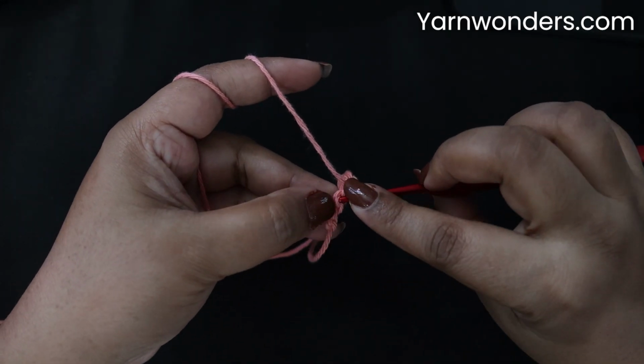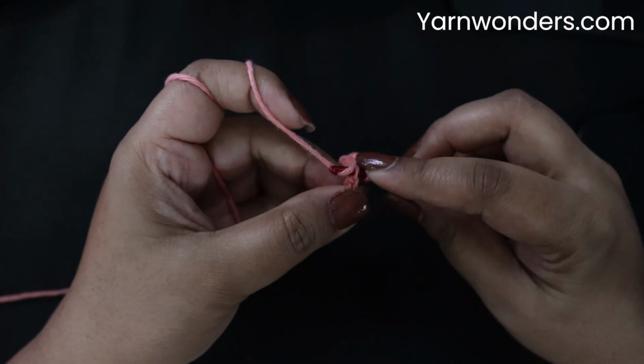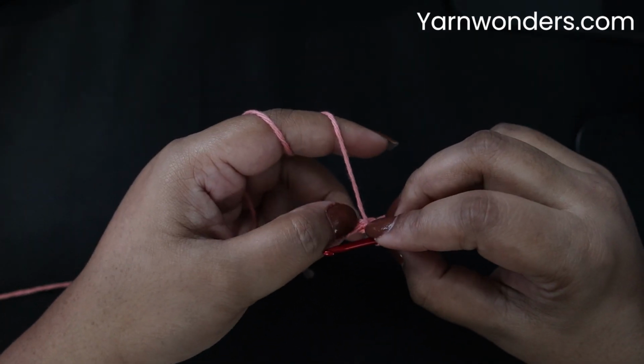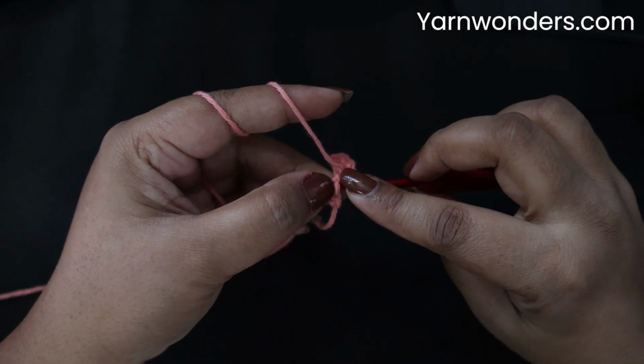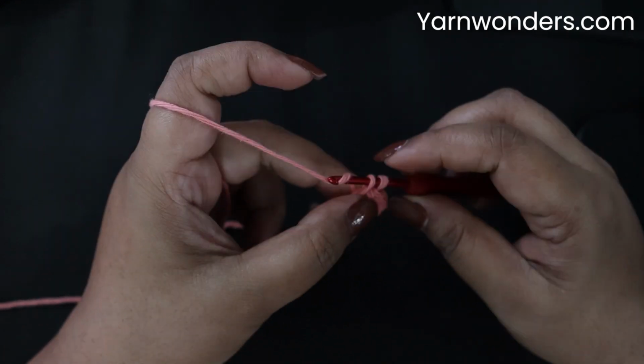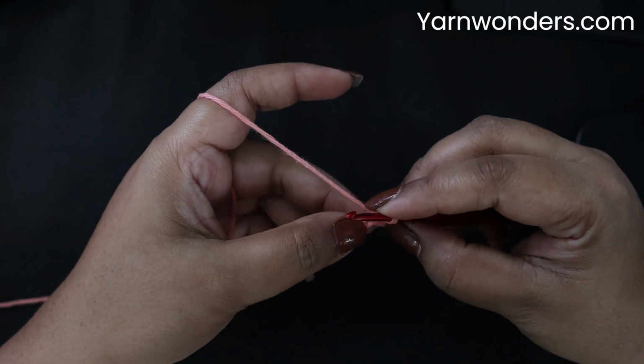So in places where you need the chain stitches, or if you do not want to make a foundation chain but still want to maintain the chain stitches intact, there you can use this method to form your stitches.